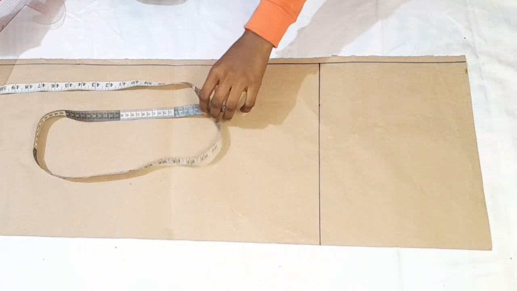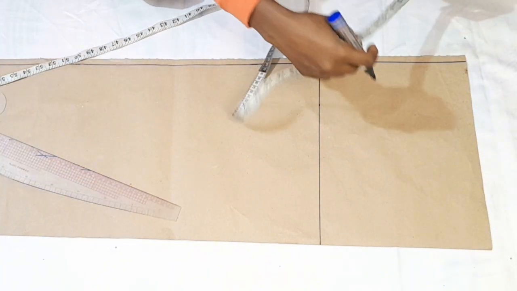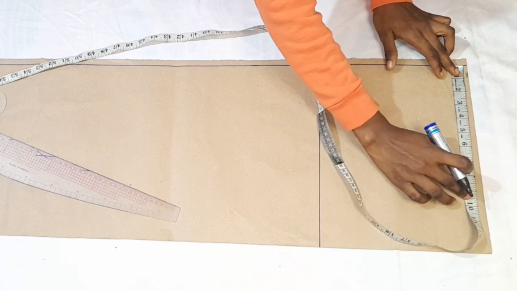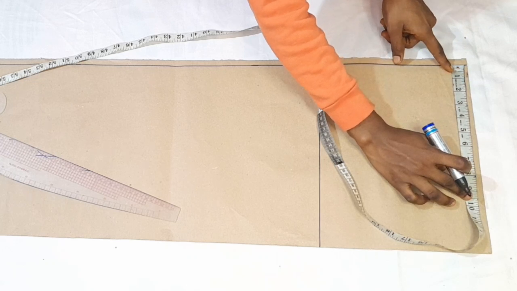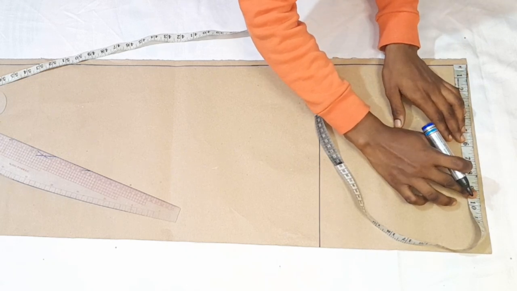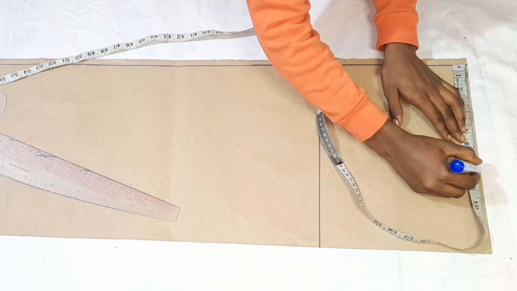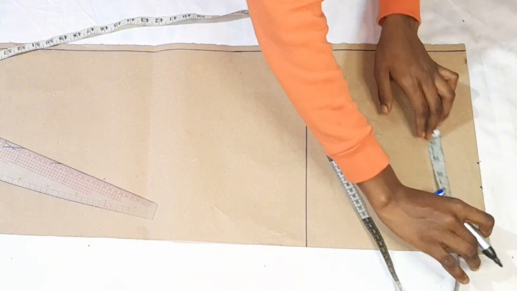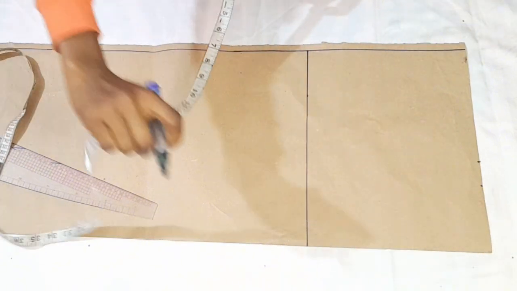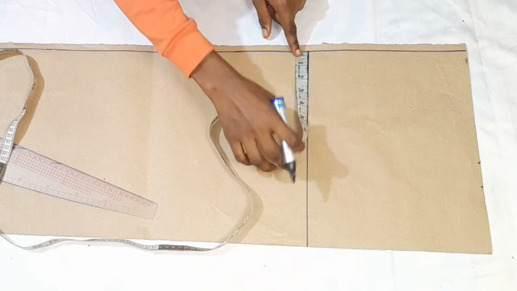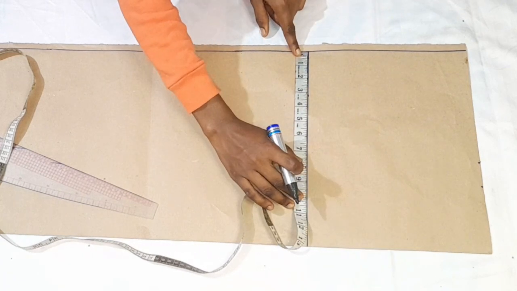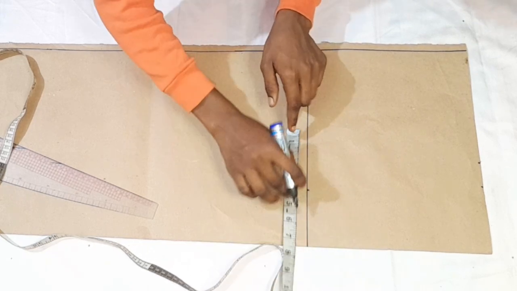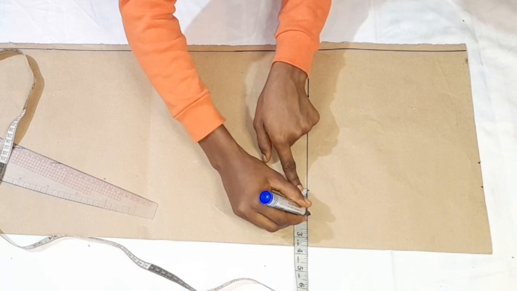Then the next thing to do here is to take our waistline circumference. My waistline circumference of 30 inches divided by 4 is going to give me 7.5 inch. So I'm going to mark my 7.5 inch point here, then add my hemming allowance of 1.5 inch. Then down to my hip line, my hip circumference of 38 inches divided by 4 is going to give me 9.5 inch. So I'm going to mark my 9.5 inch point here, then add my 1.5 inch hemming allowance.